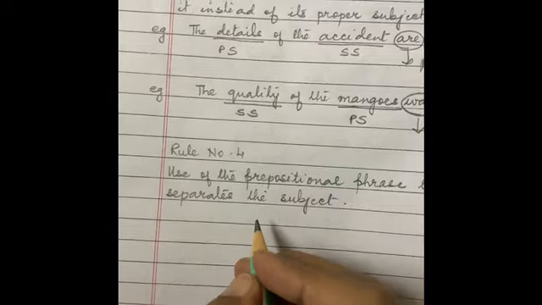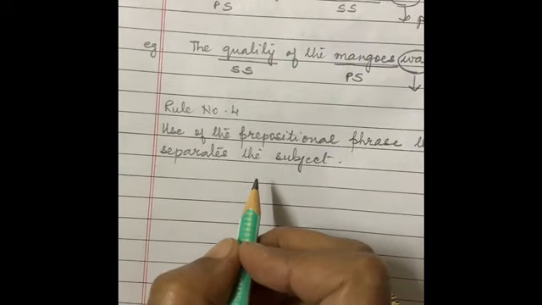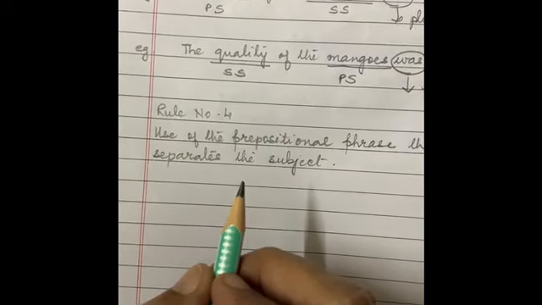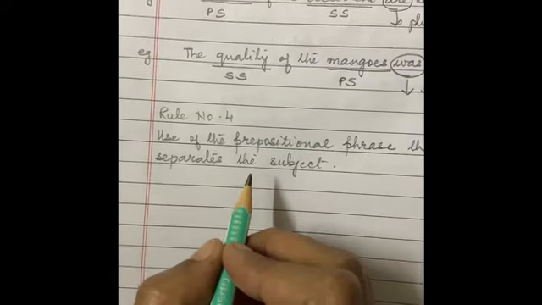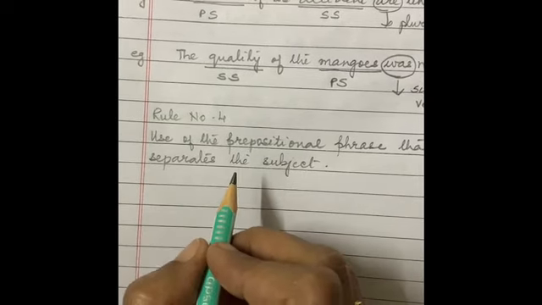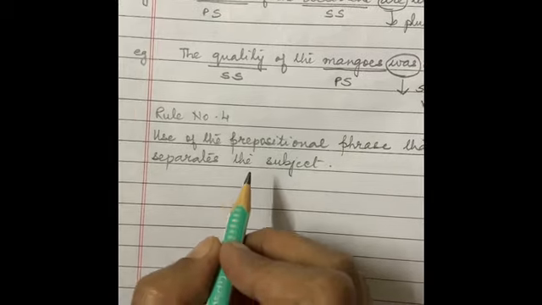Fine. When the prepositional phrase separates the subjects from the verbs, they do not affect the verbs.